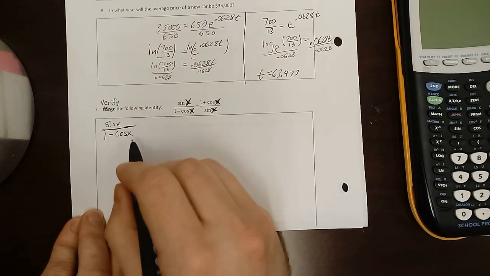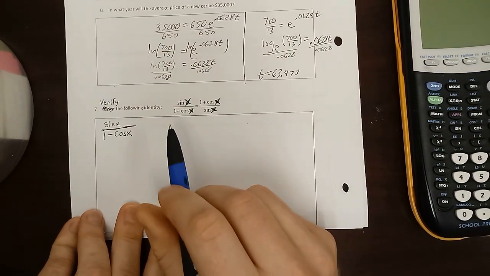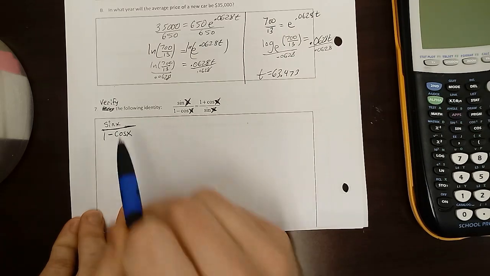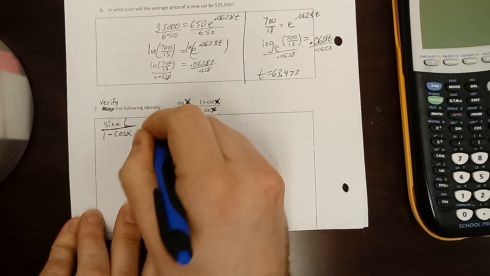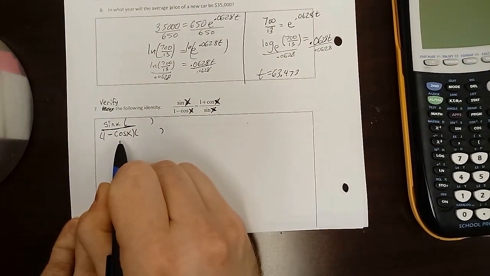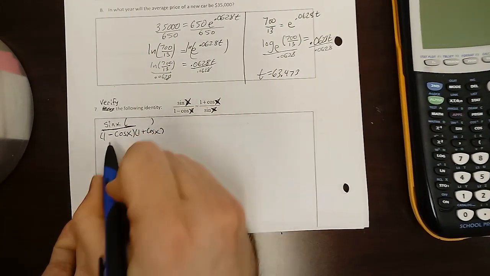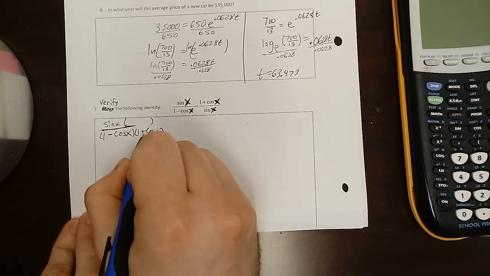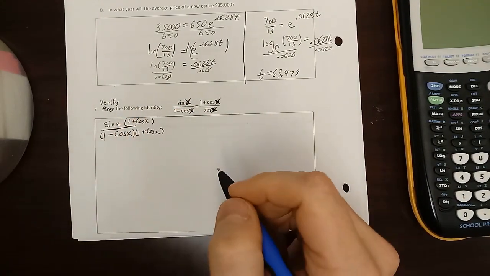Okay, so what we're going to do is, my guess is that there's some kind of conjugation that I'm going to have to do where I multiply the top and bottom by the conjugate of 1 minus cosine x. So in that case, it's 1 plus cosine x. Remember, the conjugate is always this, but the opposite sign in the middle. 1 plus cosine x.